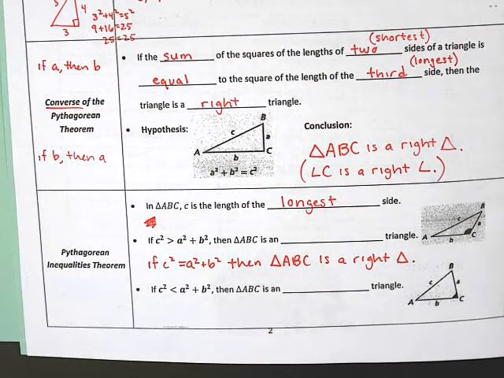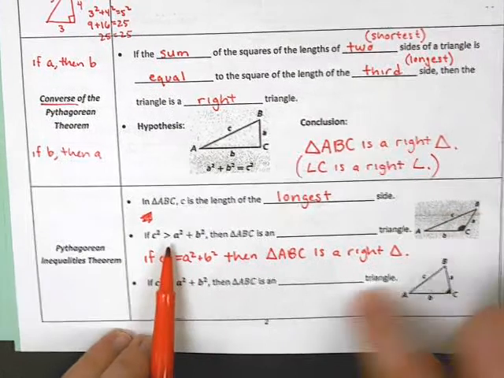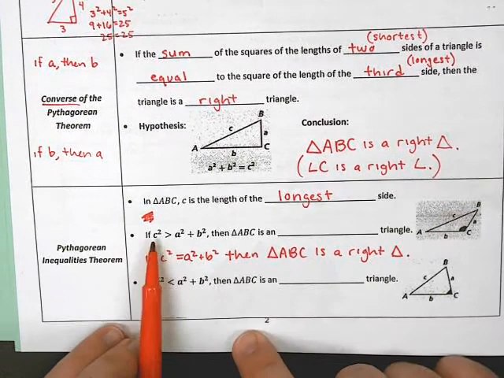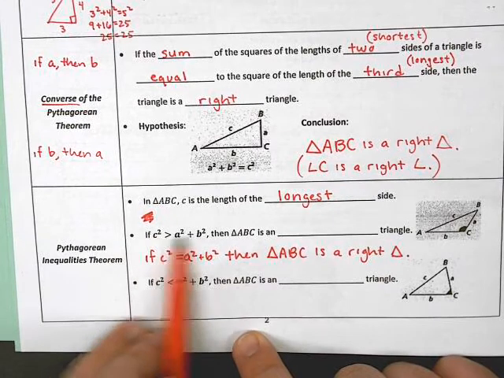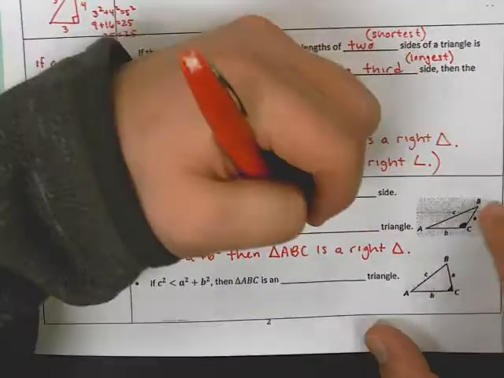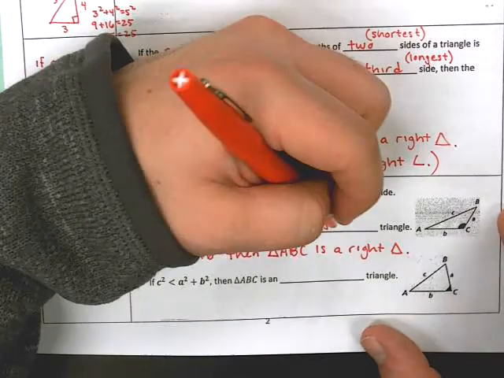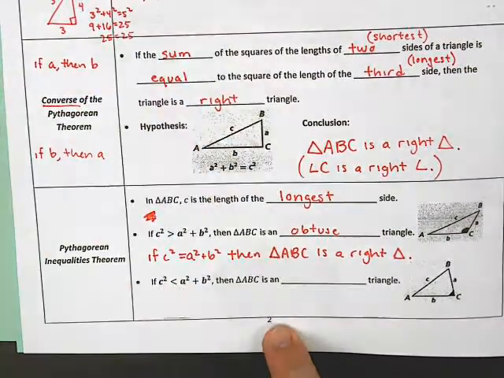Now we're saying that we have ways to tell if a triangle is an acute triangle or an obtuse triangle by using inequalities. Alright? So if C squared, or the longest side being squared, is greater than the sum of the squares of the other two sides, well then we're going to call that an obtuse triangle. And then if C squared is less than, well then we have an acute.